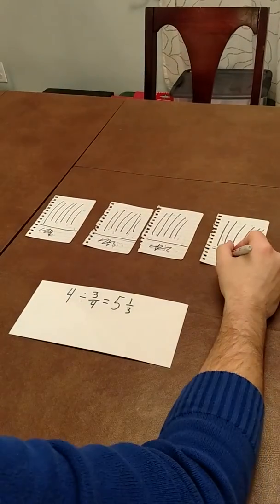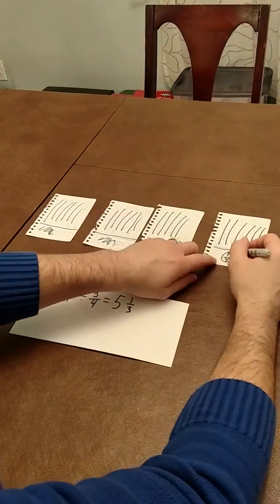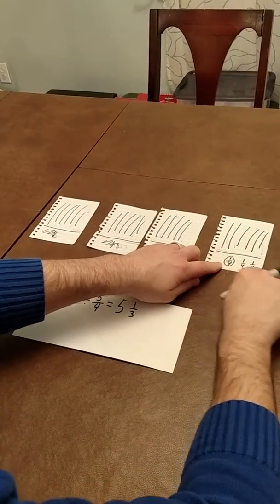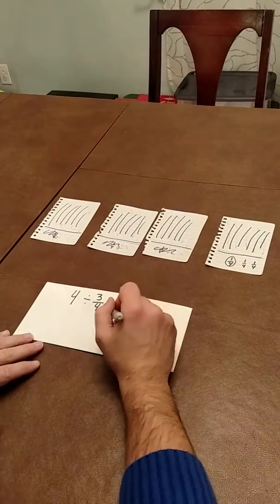1/3 to make 1/4 out of the 3/4. That's 1/3 out of the 1/4 I need altogether. So my answer is going to be 5 1/3.